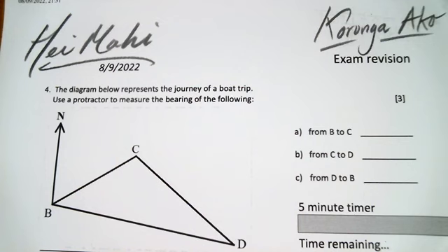Right, I've been asked to do the Hey Mahi from the class today. It's a really great question. Thank you so much for asking that.